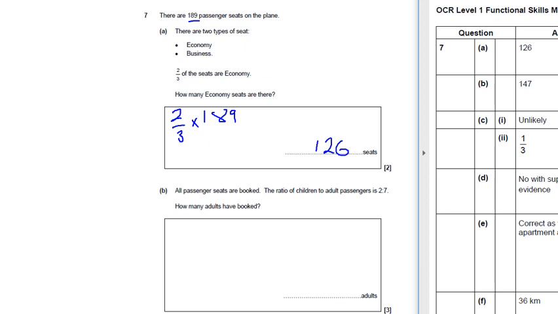All passenger seats are booked. The ratio of children to adults is 2 to 7. How many adults are booked on the flight? Okay, so ratio question again. I'm just going to write kid here because it's quicker than children. Kid to adult. And I'll put a total. So the thing is with ratios, you remember that you might need a total. You might not need a total, but you might. So there's 2 kids for every 7 adults.